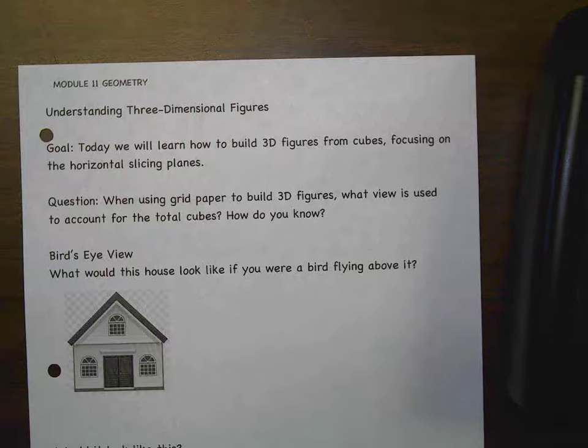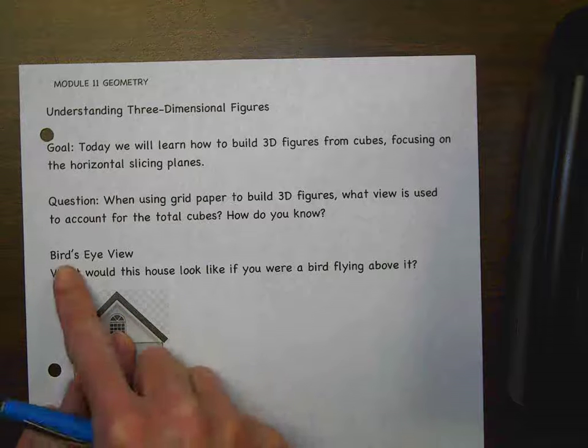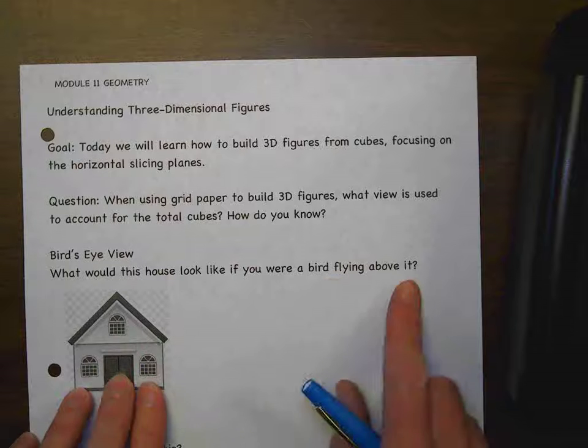The question that I want you to think about is, when using grid paper to build 3D figures, what view is used to account for the total cubes? How do you know? Okay, so bird's eye view. Bird's eye view means this is what a house would look like from the front. So if we saw it from the front, your job with the bird's eye view is to tell me what it would look like if you were flying above it.